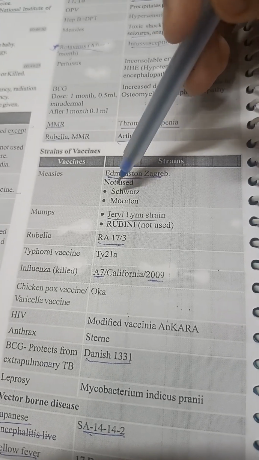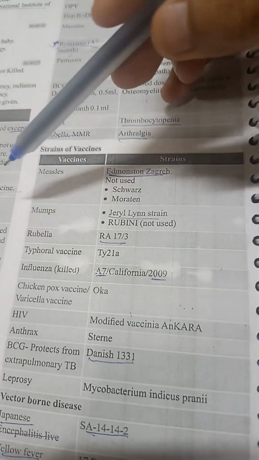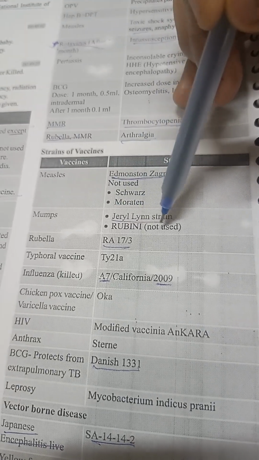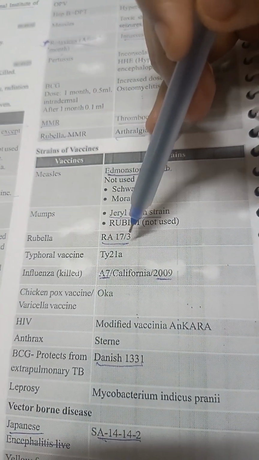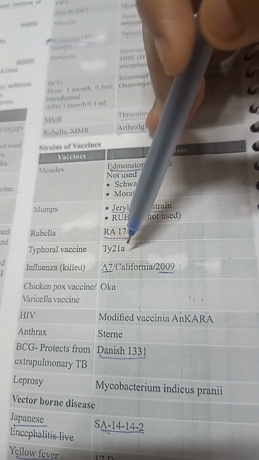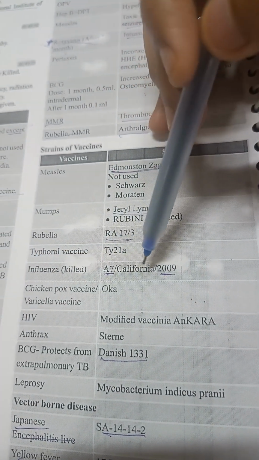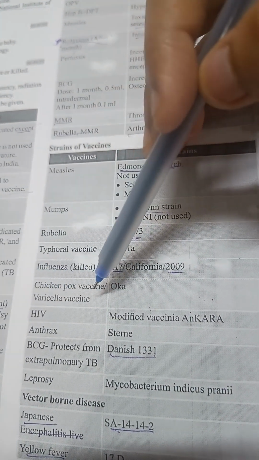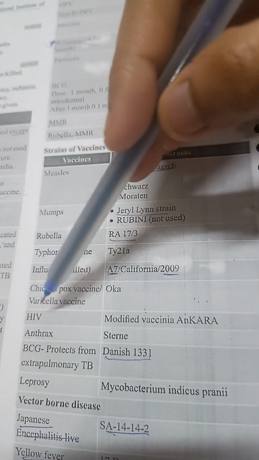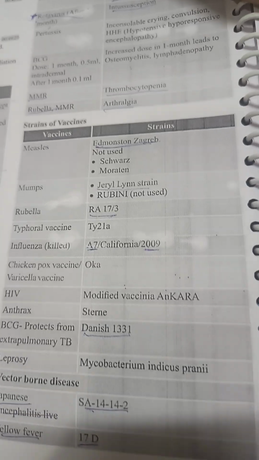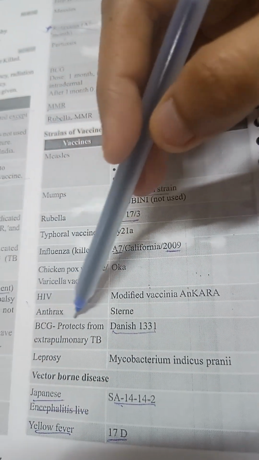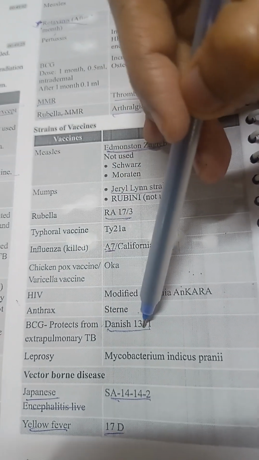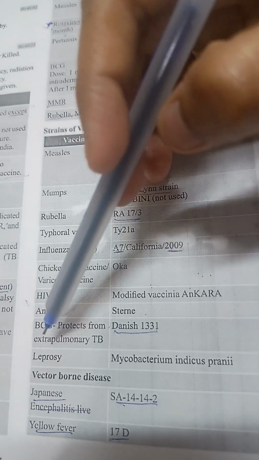Strains of vaccine. Measles: Edmonston Zagreb; Schwarz and Moraten are not used. Mumps: Jeryl Lynn strain; RIT 4385 not used. Rubella: RA 27/3. Typhoid vaccine: Ty21a. Influenza killed: A/California/7/2009. Chickenpox vaccine: varicella vaccine, Oka. Smallpox: modified vaccinia Ankara. Anthrax: Sterne. BCG protects from extrapulmonary TB: Danish 1331.